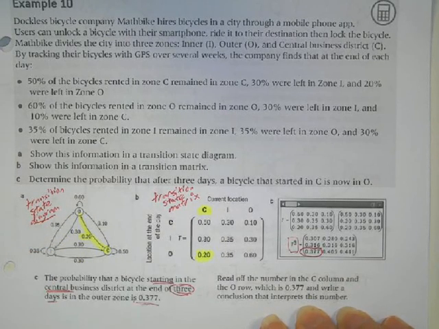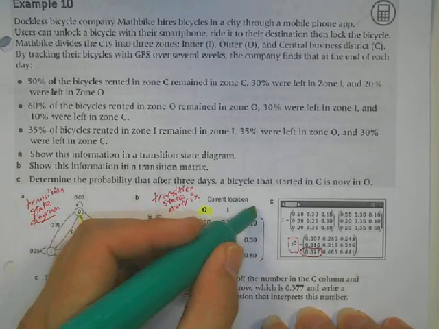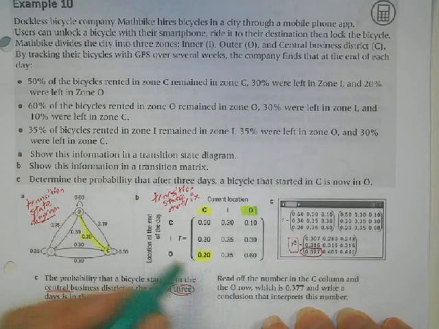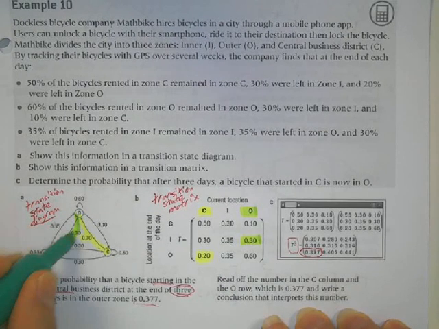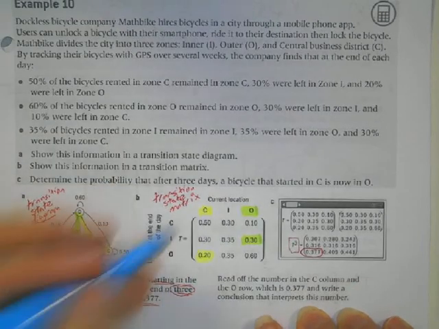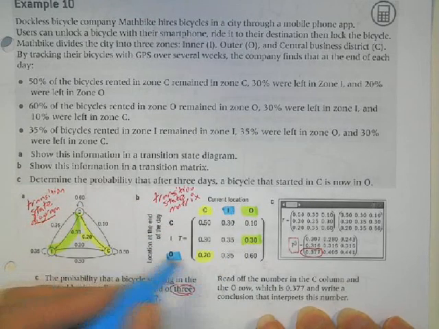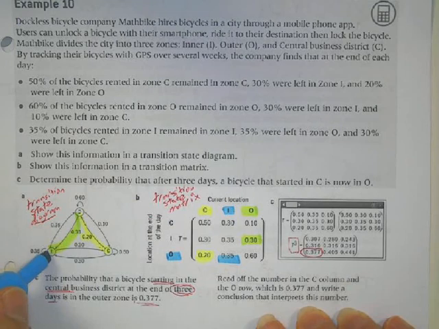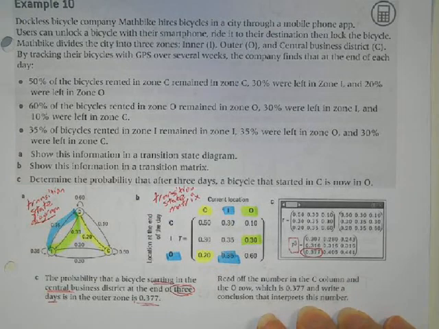Let's pick another random one. I'm going to start off at O and go to I. If I start off at O and go to I, notice that's 0.3. And let's pick another one. If we start off at I and go to O, we get 0.35. So I hope this helps you visualize what it is we're doing.